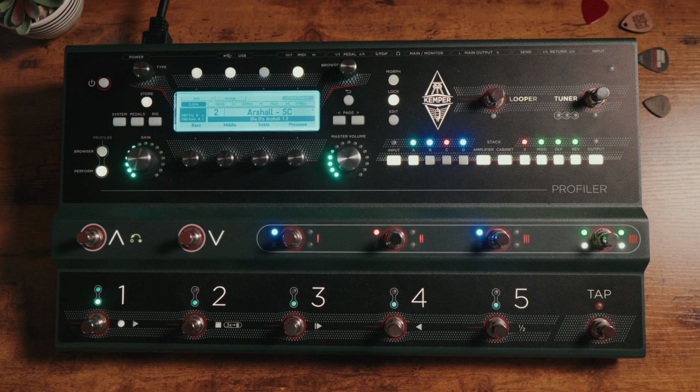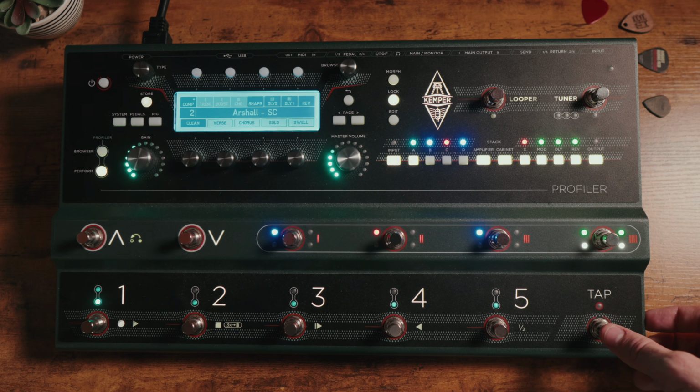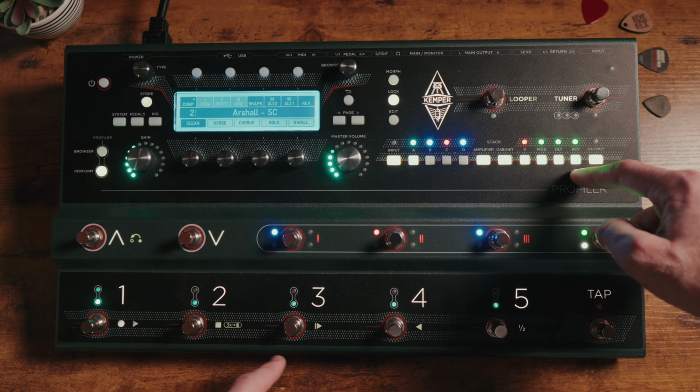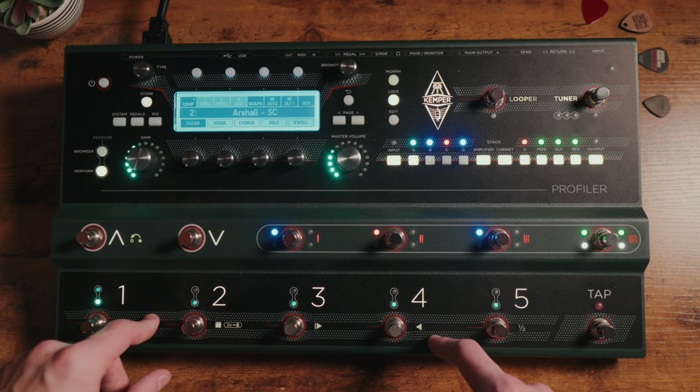And in the bottom right here, we're going to have our tap tempo, which is going to control the BPMs for the entire performance. So if I tap something in here, it will now control the time-based effects for every single one of my different presets down here.